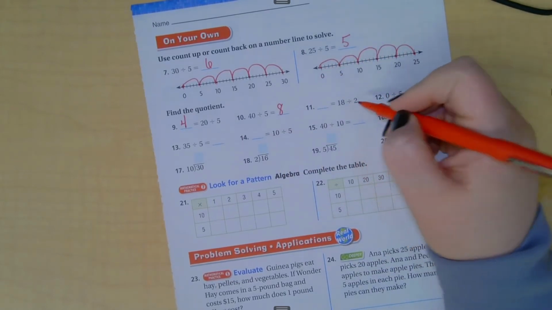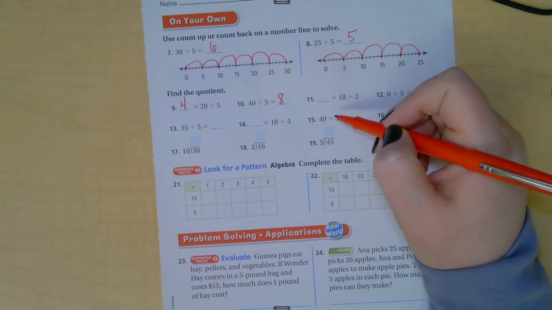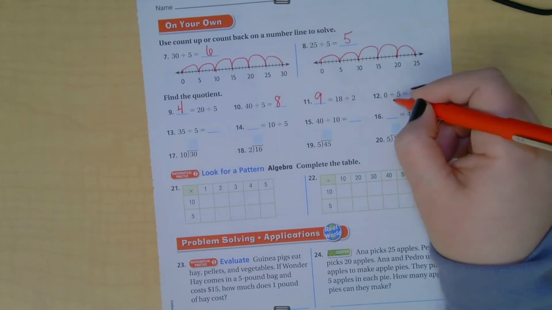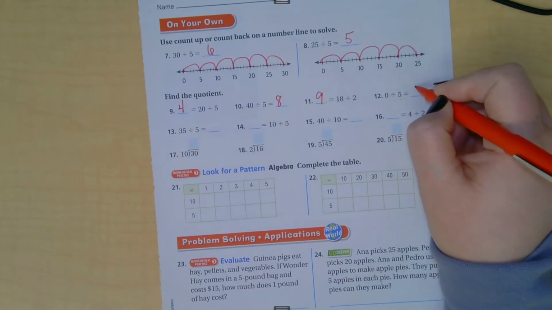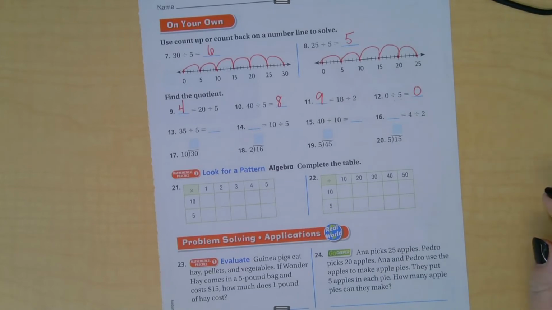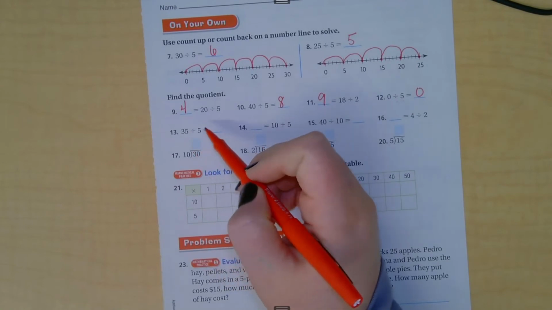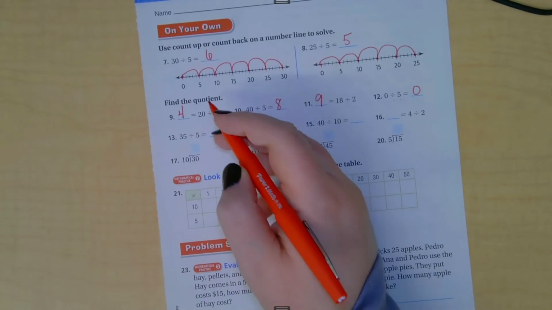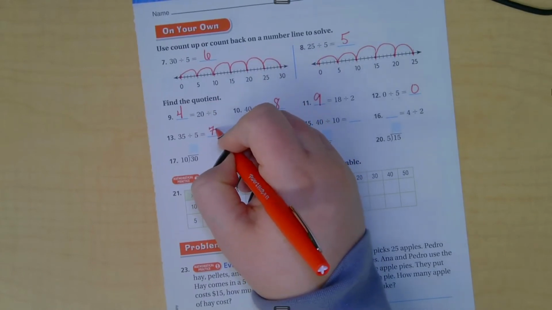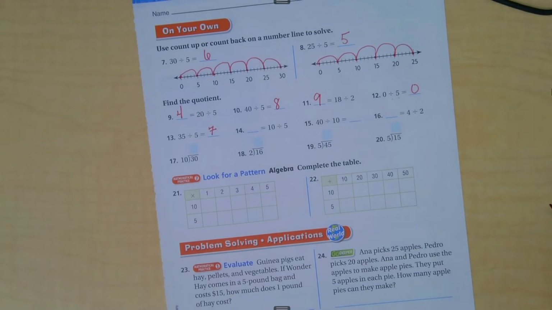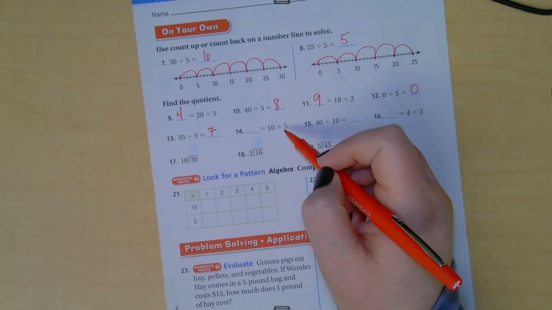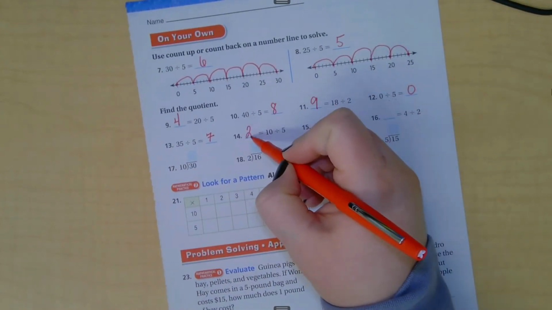18 divided by 2. Ooh, halves. Okay, what times 2 equals 18? 9. 0 divided by 5 equals 0. If you start with 0 cookies, you're going to end with 0 cookies, my friends. 35 divided by 5 equals, well, what times 5 equals 35? 7. 10 divided by 5. What times 5 equals 10? 2.